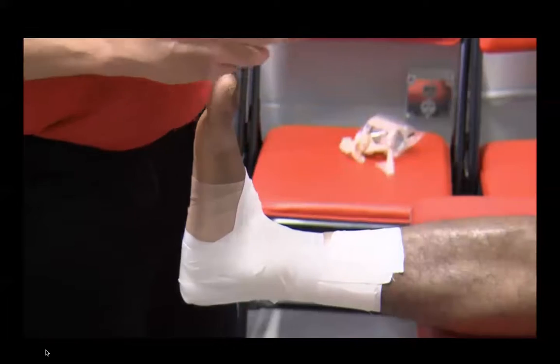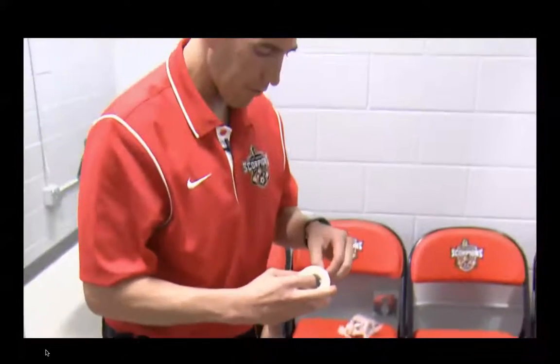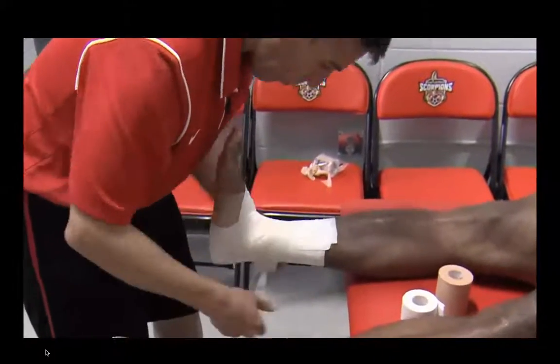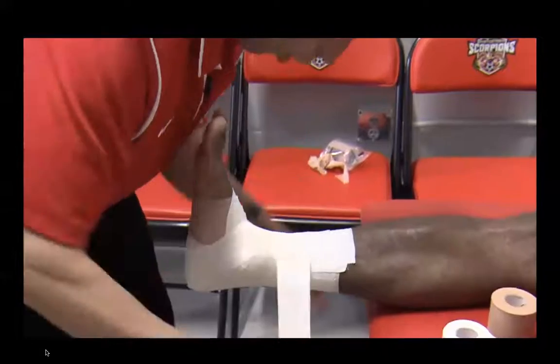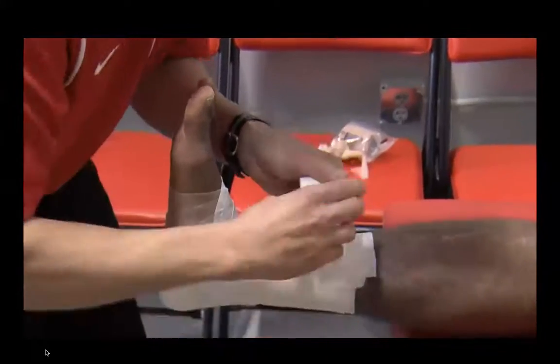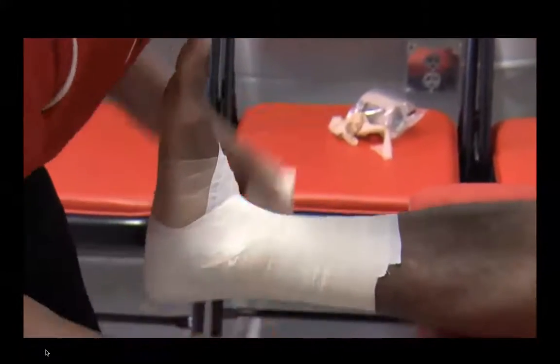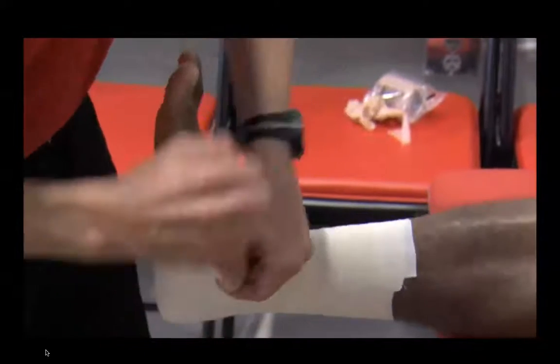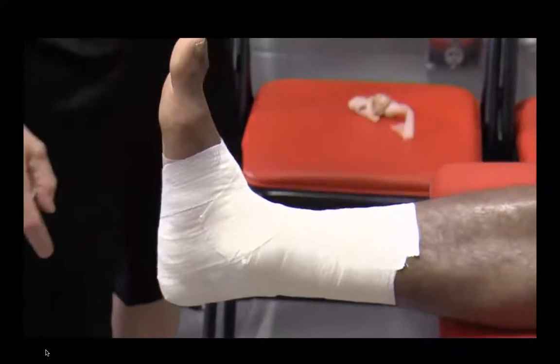Now with soccer players specifically, we use a lighter tape because of the mobility issue of them moving back and forth laterally, up and down, and it's a little bit more comfortable for them. In other sports like football and basketball, we use all white tape like this. But in cases for soccer, especially with the Scorpions, we like to use a lighter tape. And sometimes we even use a lighter tape, what we call Coban, which comes in these packages.